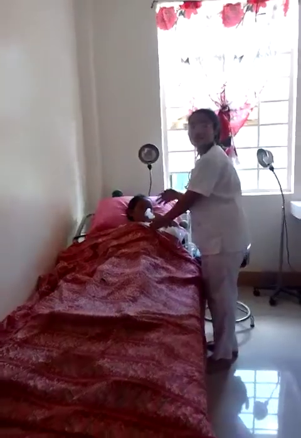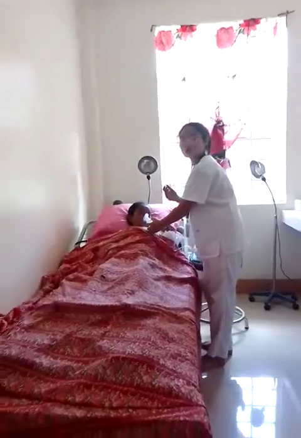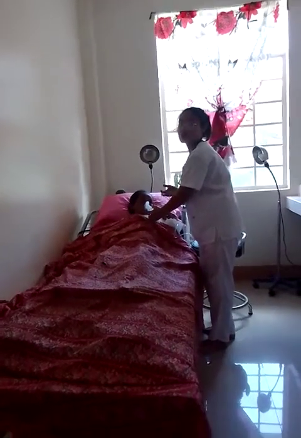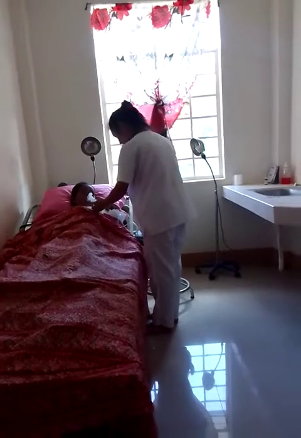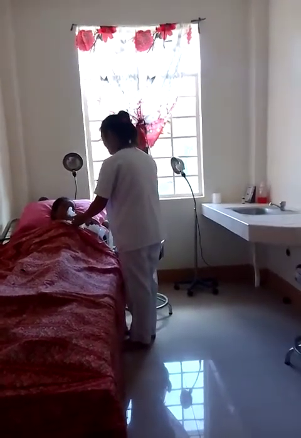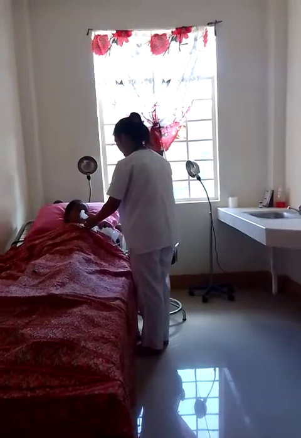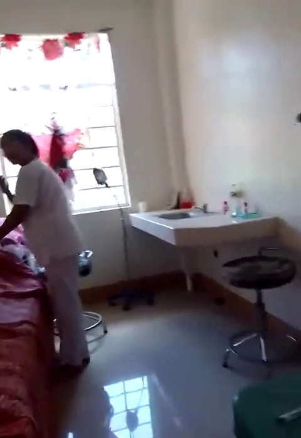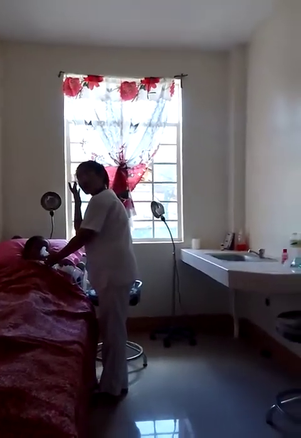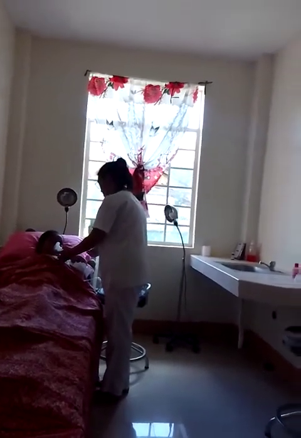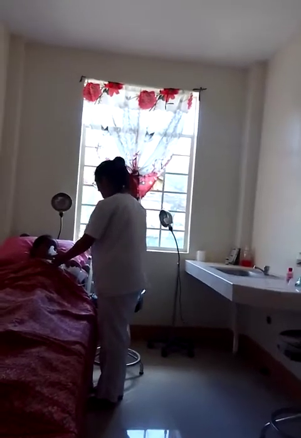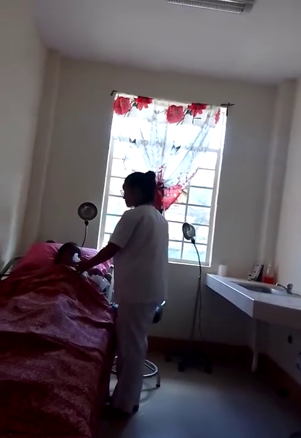And then the next one is we need to observe the expansion of the chest to ascertain that the patient is taking a deep breath. Sige ma'am. Exhale, inhale, exhale, inhale, until all medication is nebulized already. Exhale.